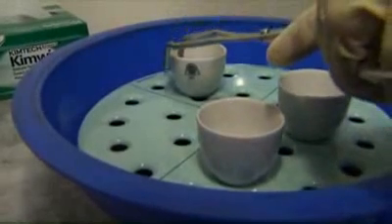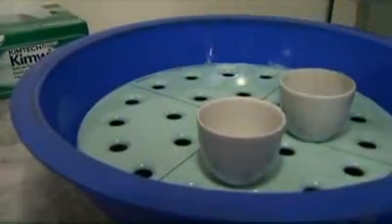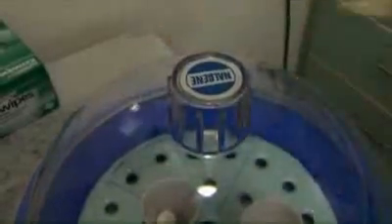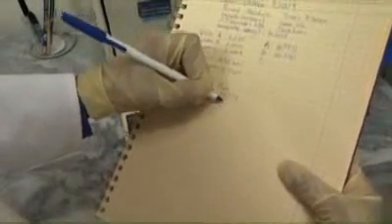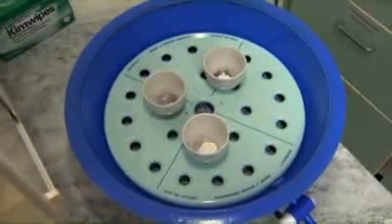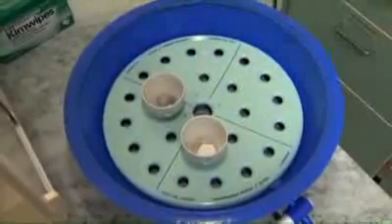Tare the balance. Using tongs, remove one crucible from the desiccator and place it on the balance. Immediately replace the desiccator lid. Record the crucible ID and the weight of the ashes and crucible. Continue the process until every crucible has been weighed and recorded.